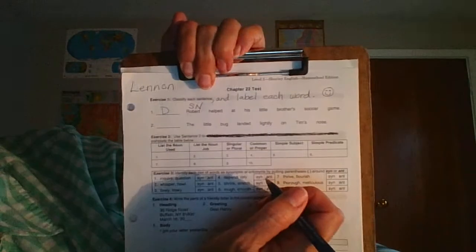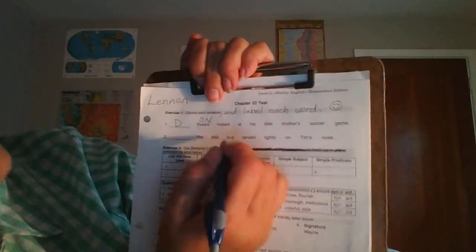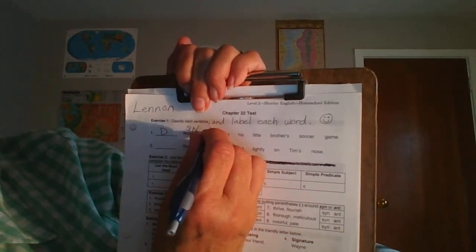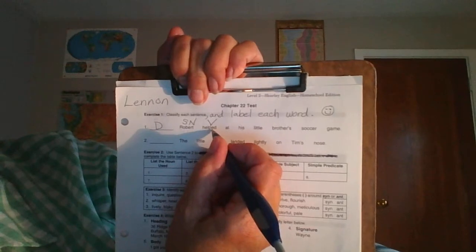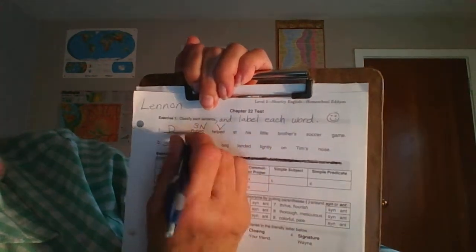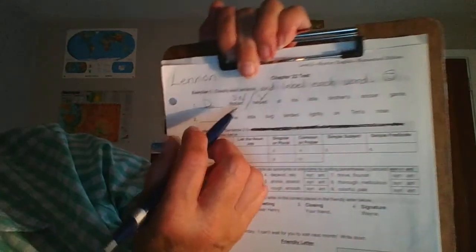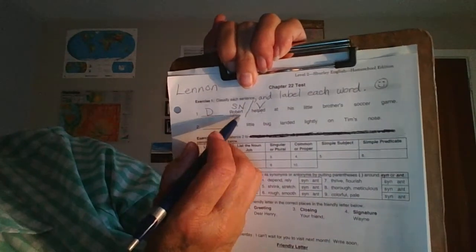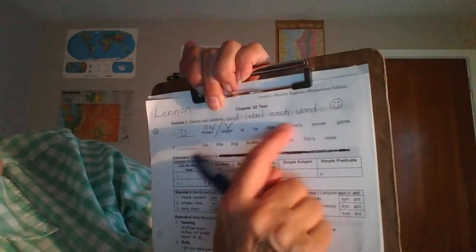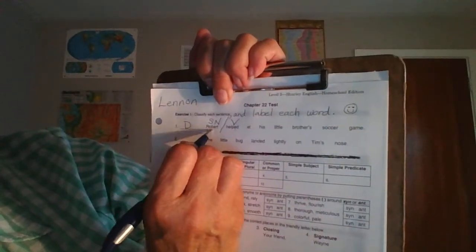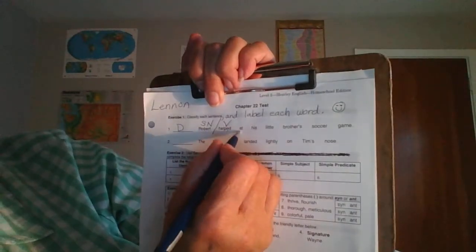And then immediately after our subject noun, we find our verb. Helped is definitely an action word. I'm going to label it V. So now I know where my subject and predicate are. In this case, our subject part of our sentence is very short. It just contains one word, Robert. But our predicate, our action part of the sentence, is much longer, isn't it? Let's keep going. Robert helped at.